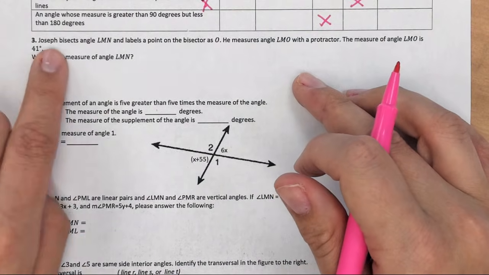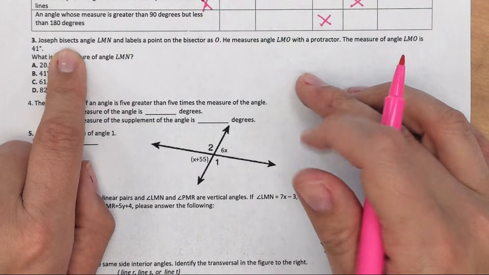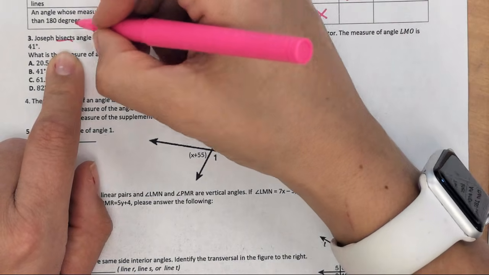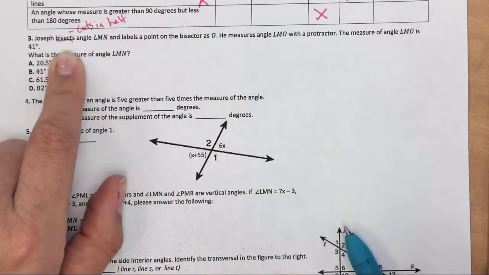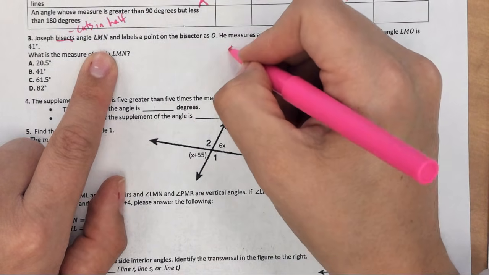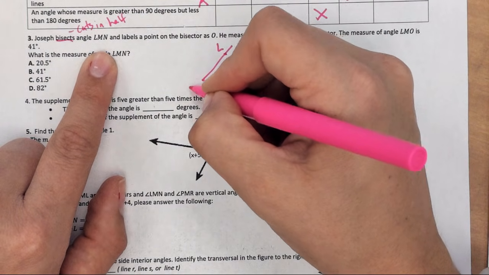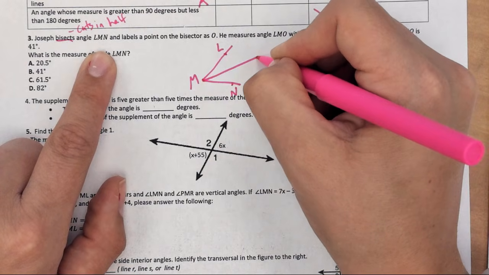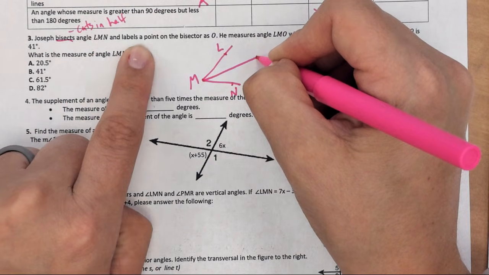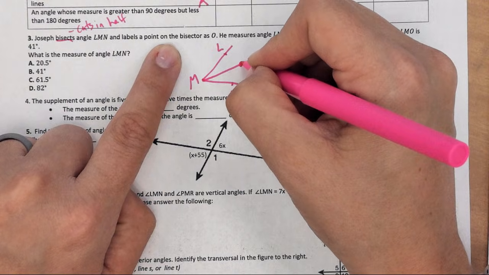Okay, so number 3, Joseph bisects angle LMN. So remember, bisect means cuts in half. I'm going to draw a picture. LMN is just a slice of pizza. So if I cut this slice of pizza in half, there, I just bisected it. Label a point on the bisector as O. So here's O.